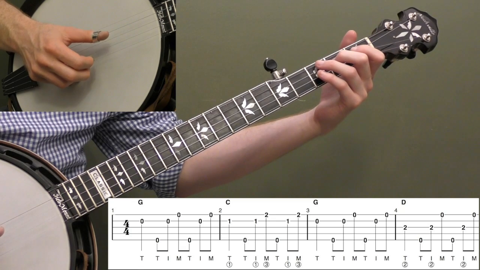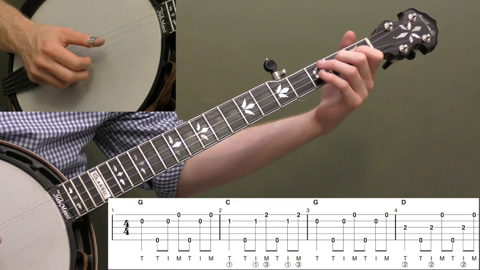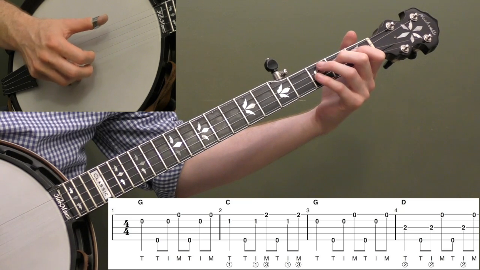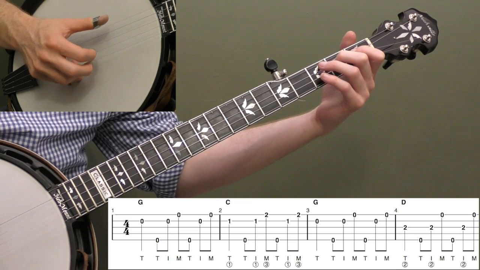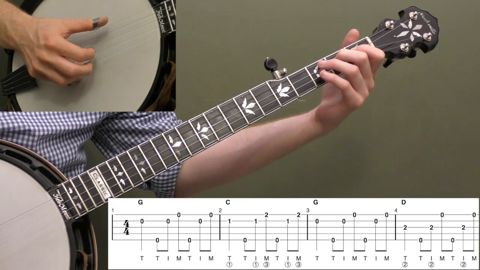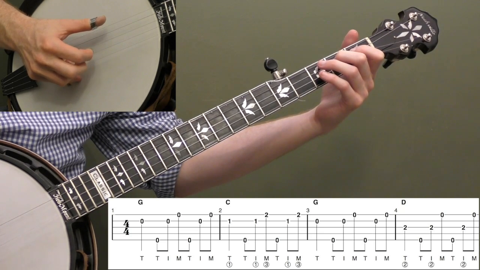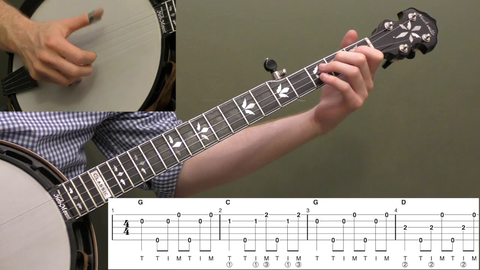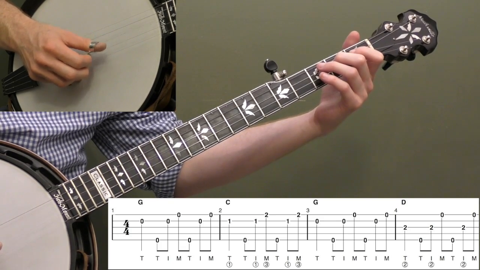So this time I'm going to start with my thumb on the third string. Then I'm going to go up and do 5, 3, 1, 5, 3, 1. So same finger combination, T-I-M, except I'm just playing different strings. I'm doing that twice, so it's the same pattern, just different strings.